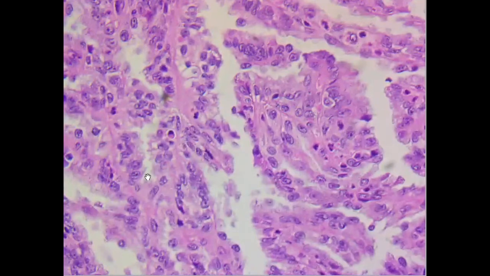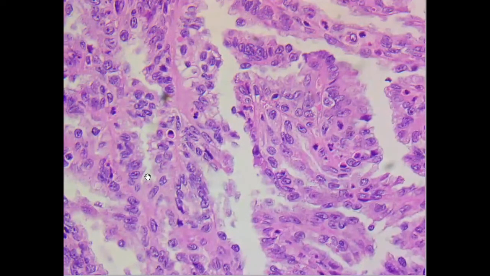So let's go. Now we are at 40x. At this power, you can see that we have some clear cells and some other cells with eosinophilic cytoplasm, which is common. We have some pleomorphism of the nuclei, and also these prominent nucleoli, which are found inside each of the nuclei. In this case, we gave it grade 3, ISUP grading. It is grade 3.